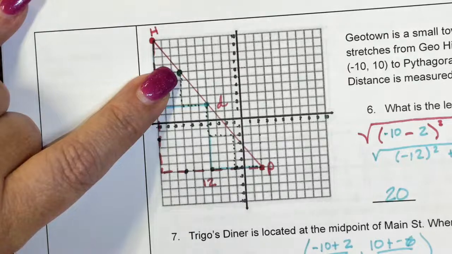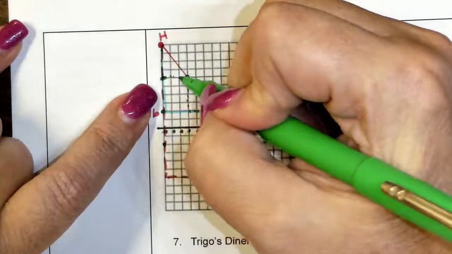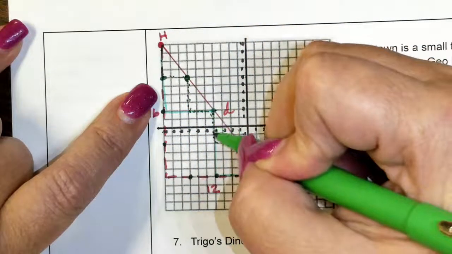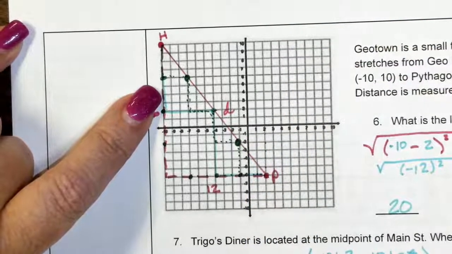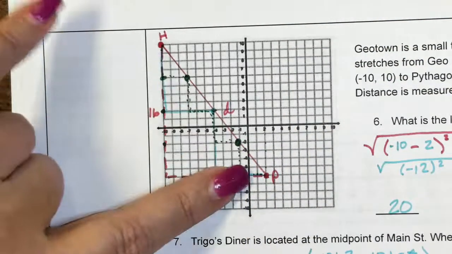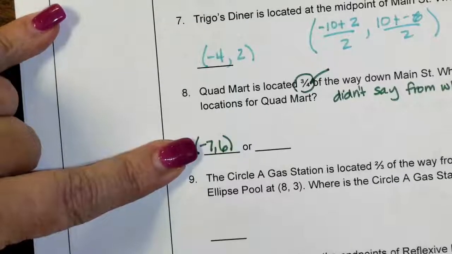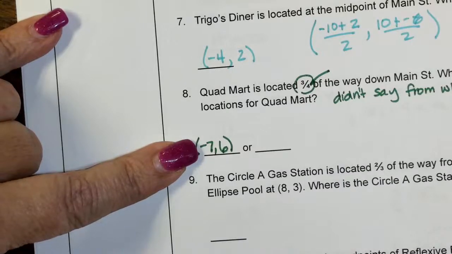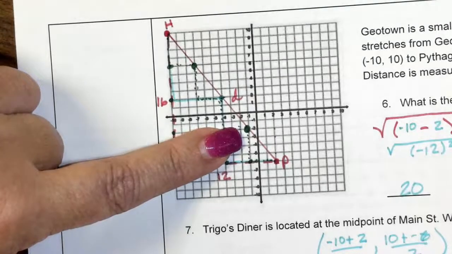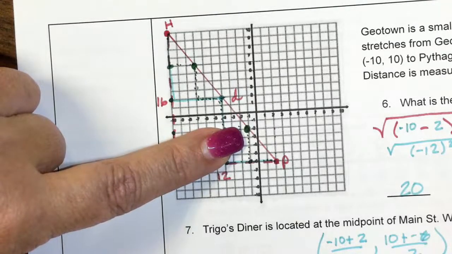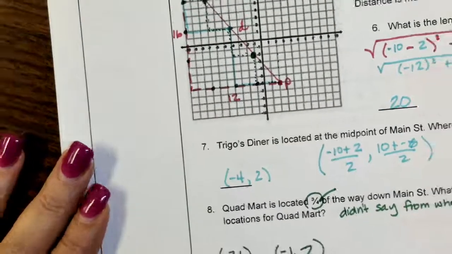Okay, 3/4 of the way the other direction, you would start and go 1, 2, 3 of the 4 stair steps from the top, from the high school. So I broke it into 4 stair steps because it had a 4 in the bottom. So the other location where the Quad Mart could be is at -1, -2. So it could be in either location because I did not give a place where we were leaving from.